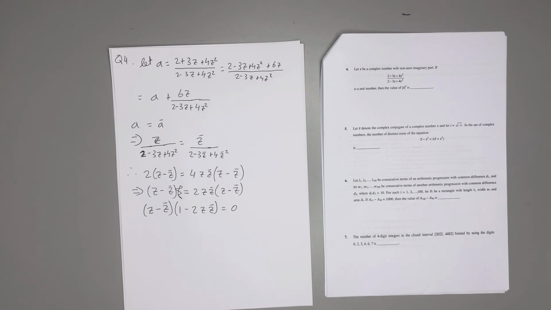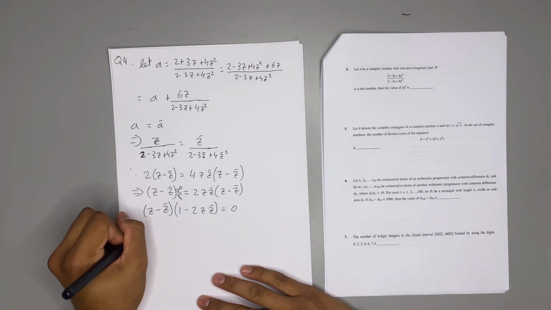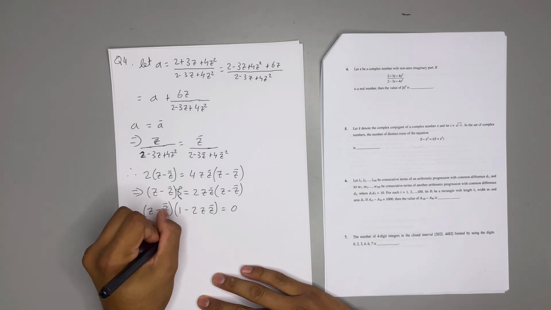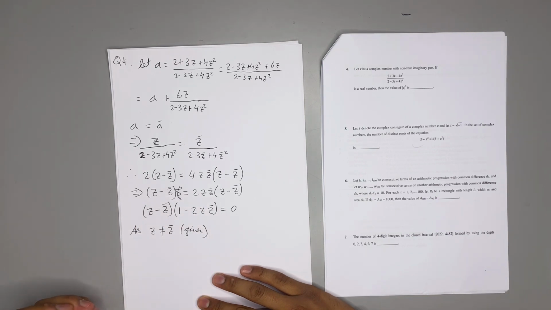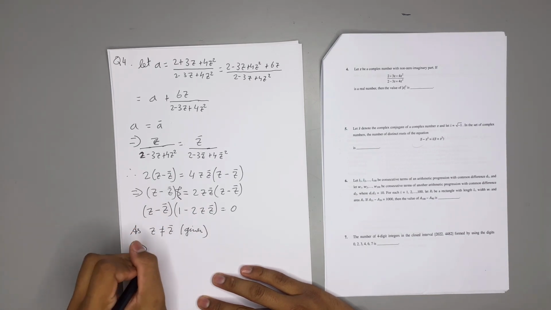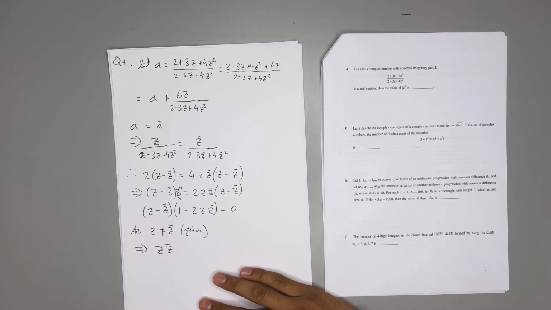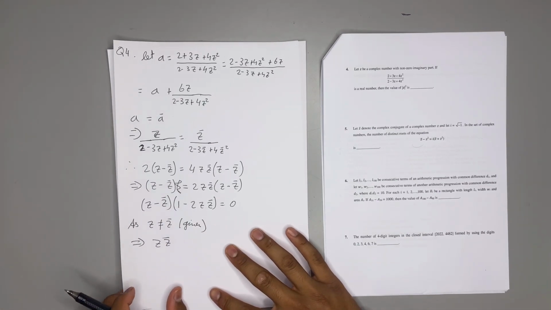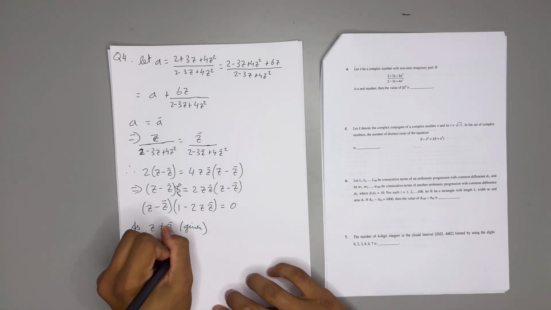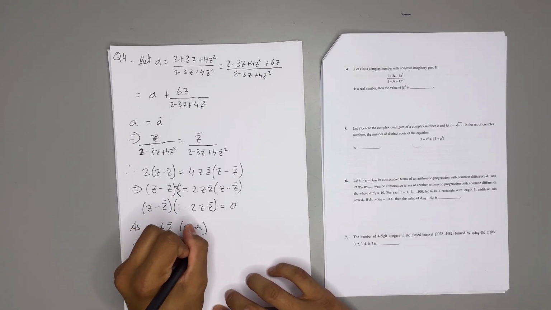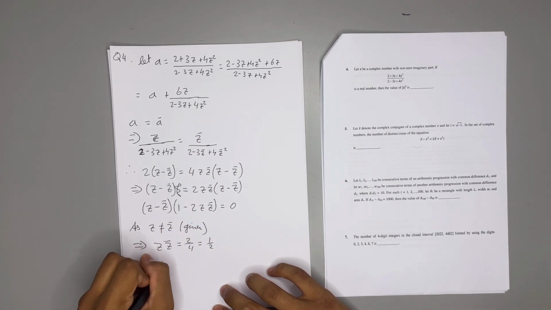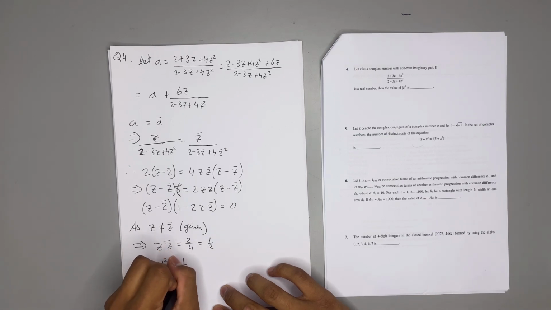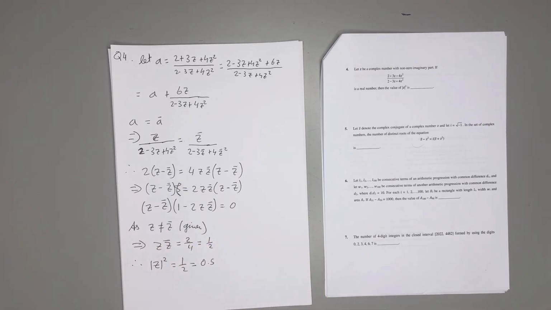Rearrange and factorize. As z cannot equal to z bar, given from this expression over here, we know that z multiplied by z bar is modulus z squared equals to 2.4, which equals to 1 upon 2. Therefore, modulus z all squared equals to 1 upon 2, which is 0.5. Straightforward question. Let's go to question 5 now.